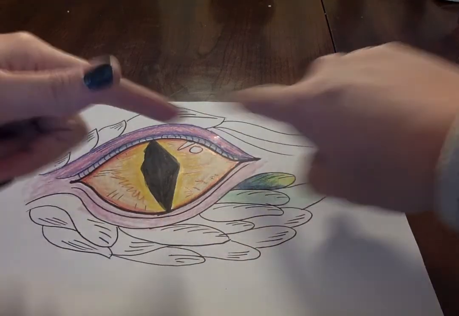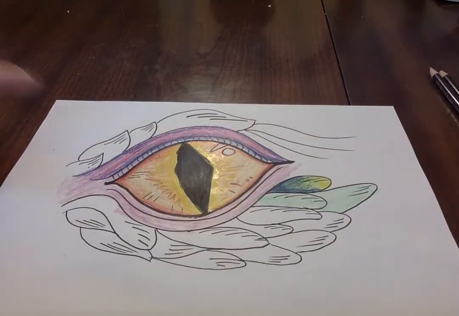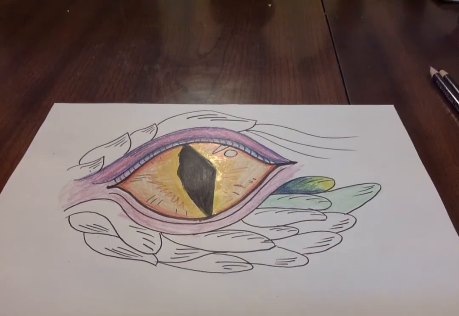So you can start doing that kind of thing in all your different scales. You could change up the color. I look forward to seeing what you guys make.